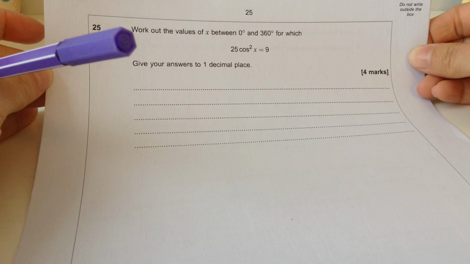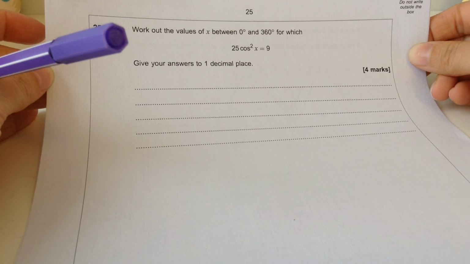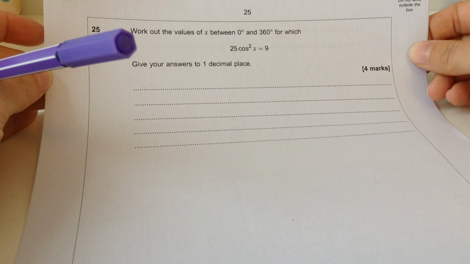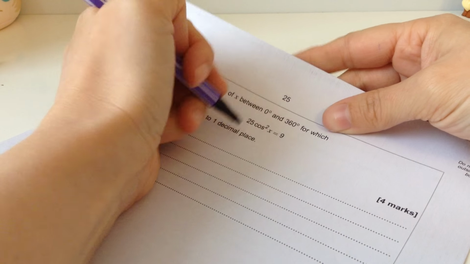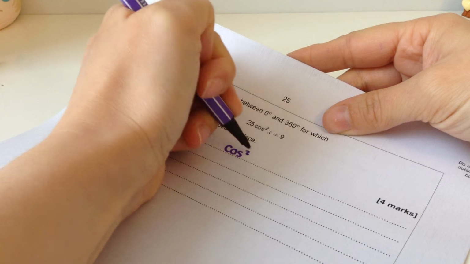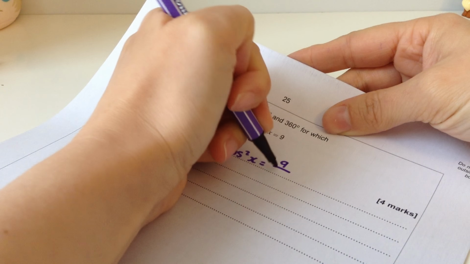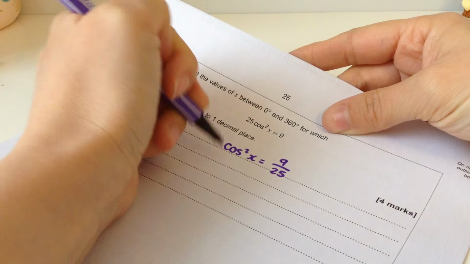25. Work out the values of x between 0 and 360 for which 25 cos squared x equals 9. Okay. Right, let's start by just simplifying this a bit. So I'm going to divide both sides by 25, and I'm going to square root both sides.